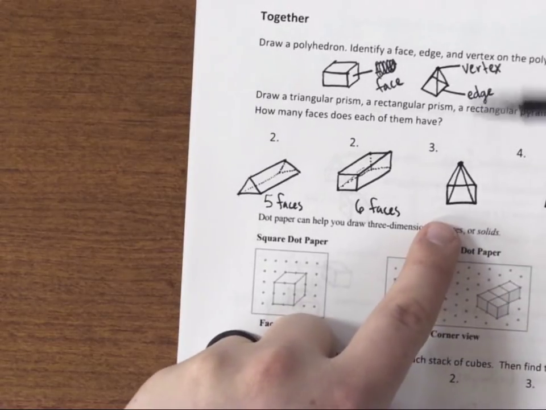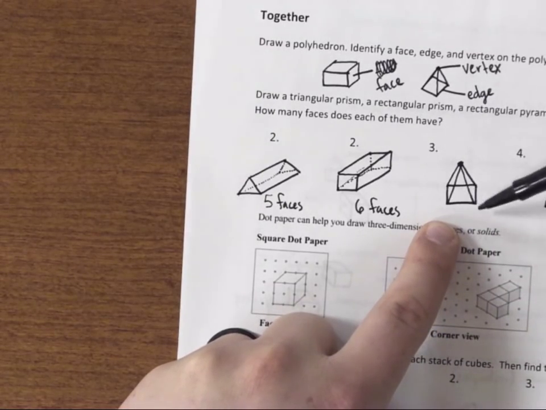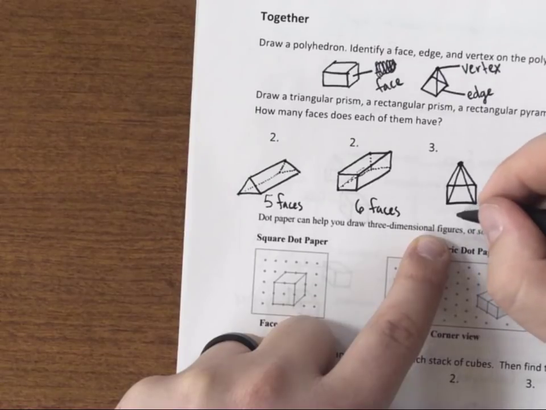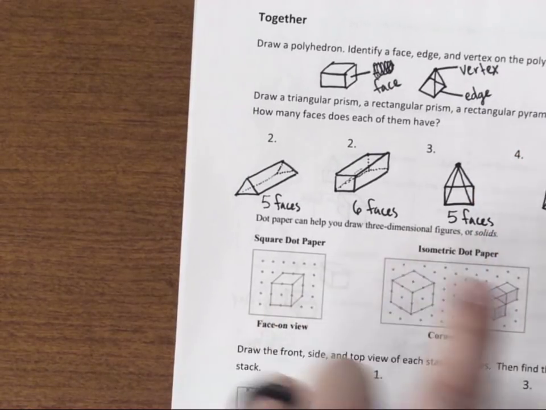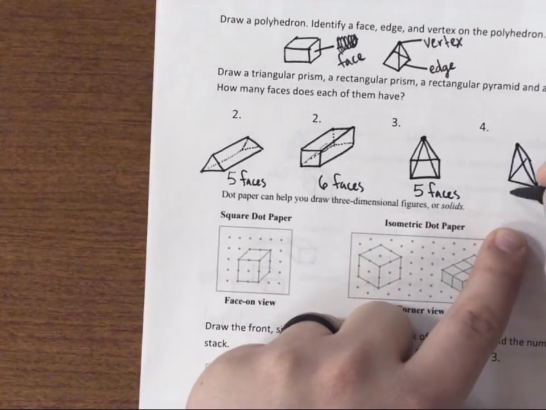Number 3, we have a rectangular base and then 4 lateral triangular faces, so that's 5 faces. And a triangular pyramid has 1 triangular base and 3 lateral faces, so that's 4 faces altogether.